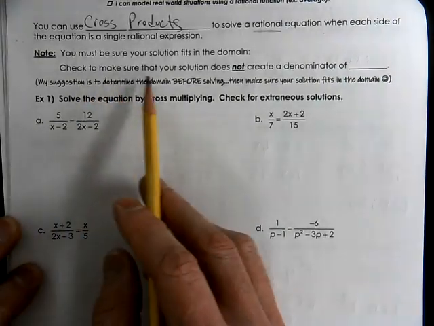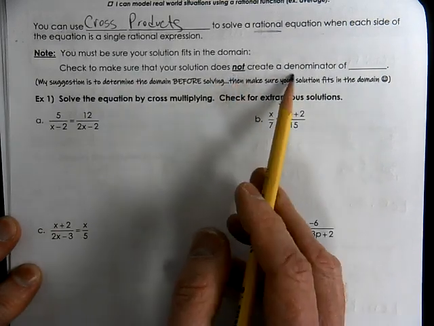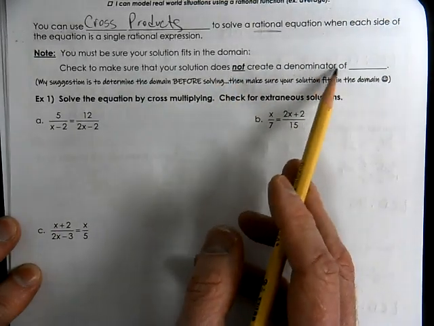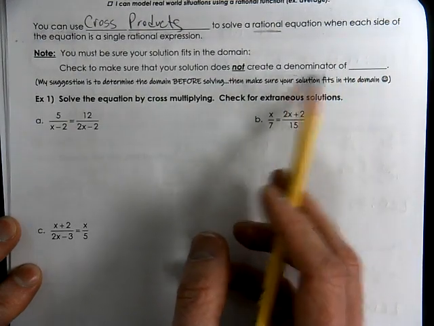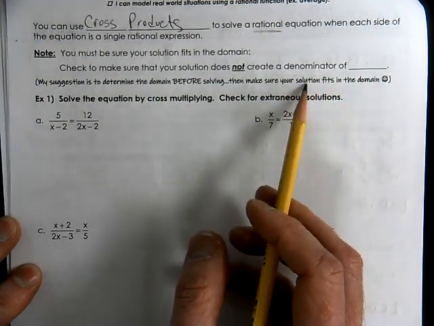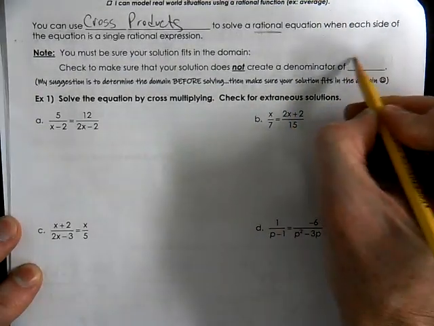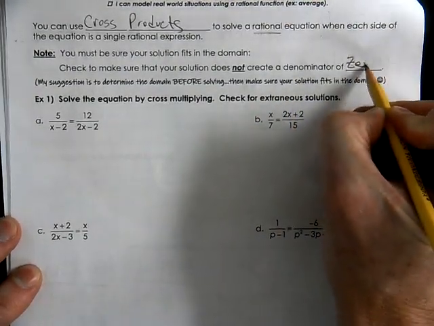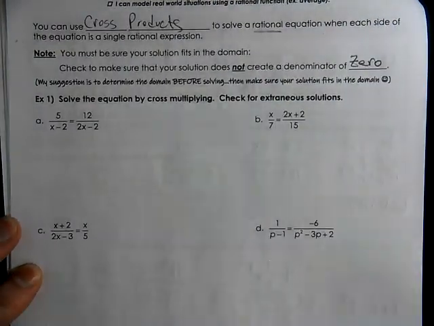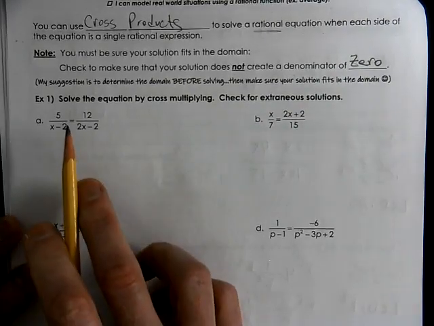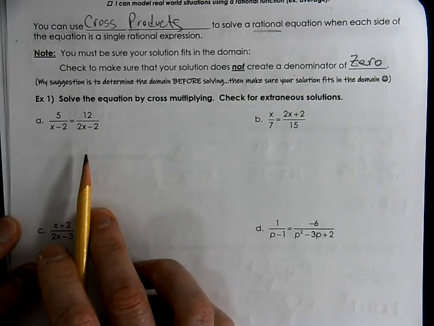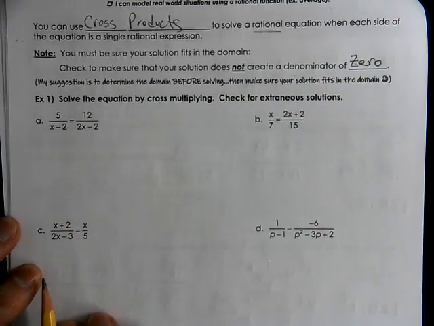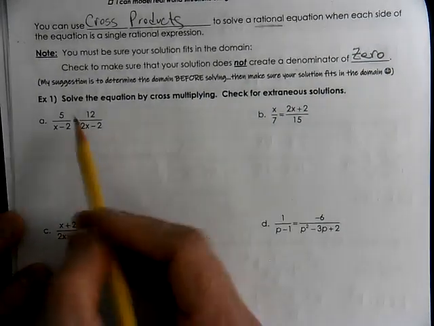One thing you need to be sure is that the denominator is never going to equal what? What are we always afraid a denominator might equal? What can't a denominator equal? It cannot equal 0. So when we get our answer and we plug it back into the denominator, it can't equal 0. Otherwise, we're fine. We can check our work if we want. We'll go ahead and do that.